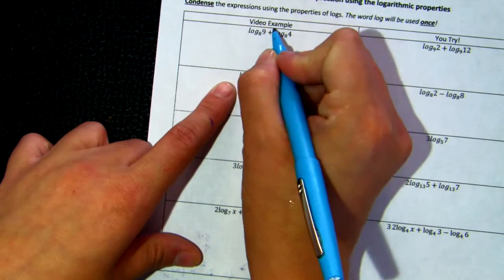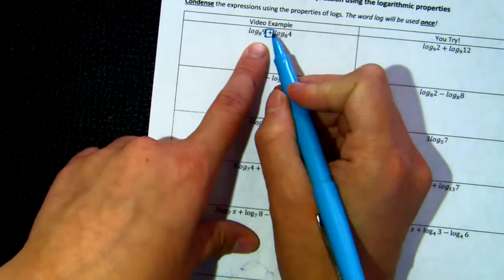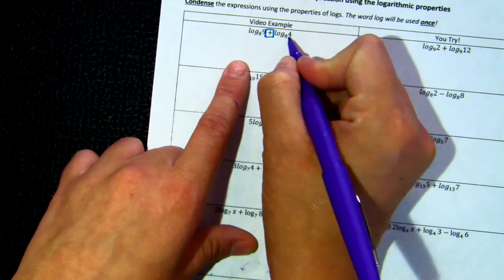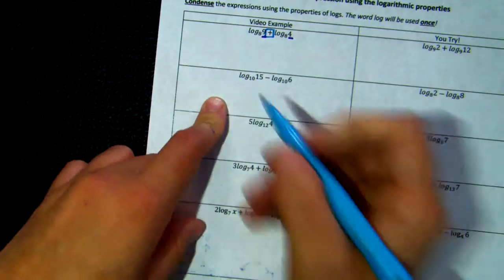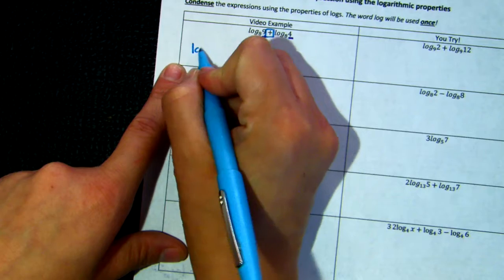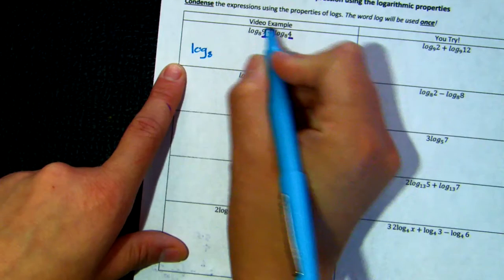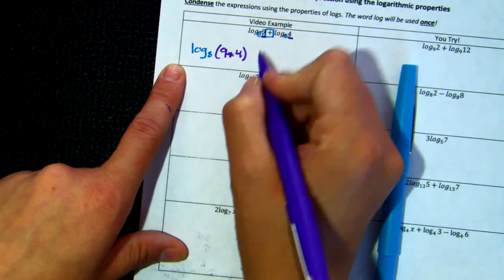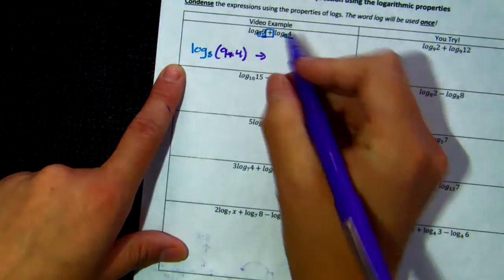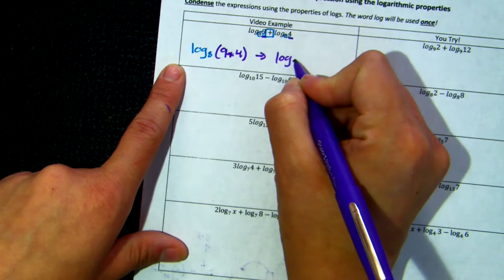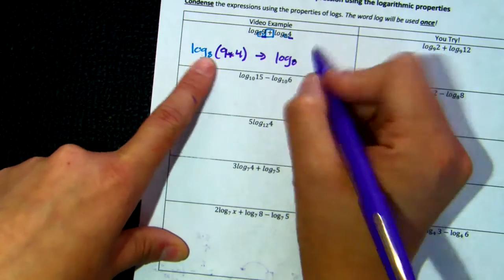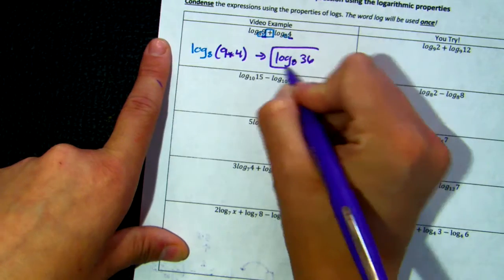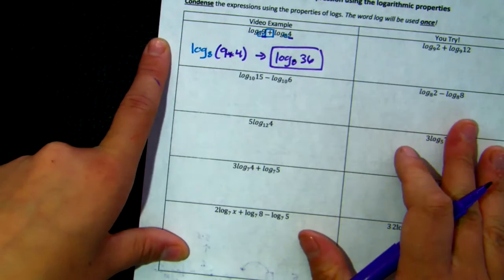Okay, so on this first one, I see addition here. So I know that addition means I am going to multiply my arguments. So that gives me log base 8, my little base of 8 here, and I am going to then multiply 9 times 4. Okay? I'm going to simplify that down to log base 8. 9 times 4 is 36. So there's my simplified answer.